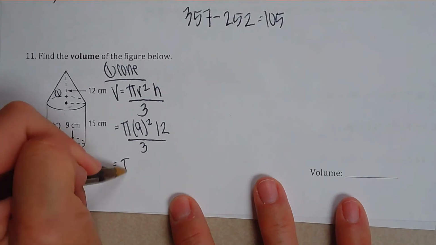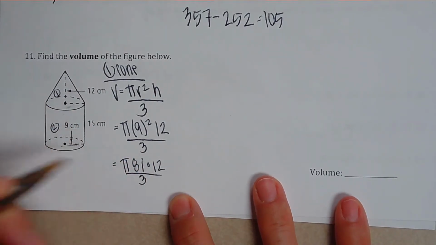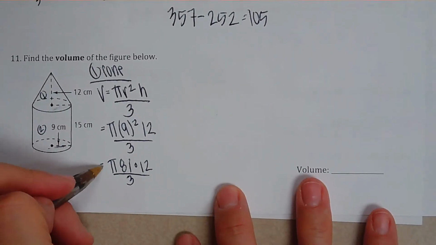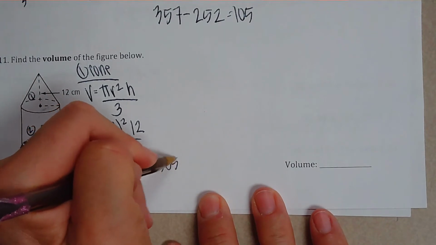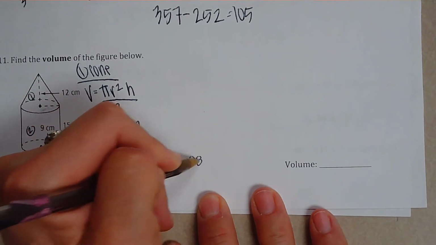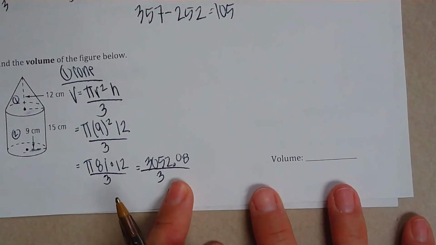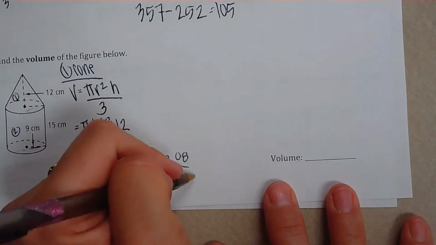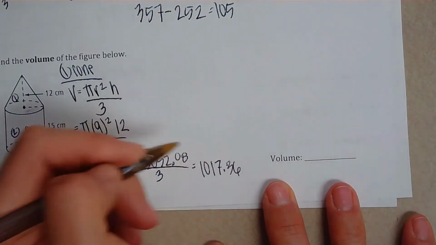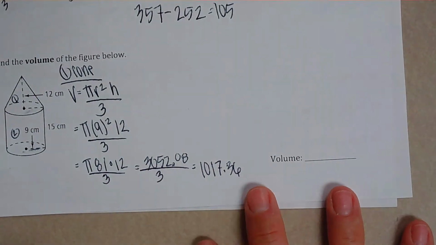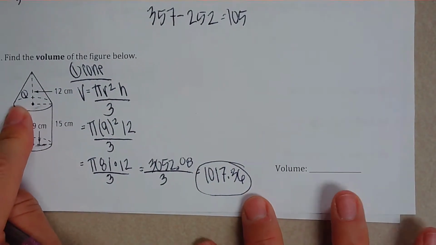That's pi times 81 times 12 divided by 3, which when I multiply all those together, I get 3052.08 all over 3. And then when I divide it, I get 1017.36. Okay, so this is the volume of the top one.